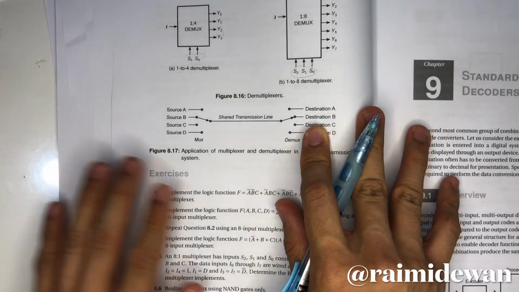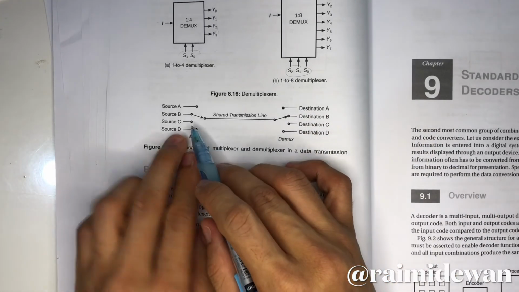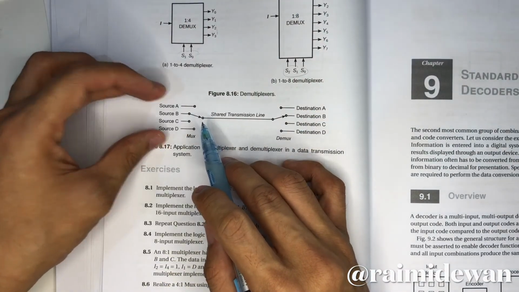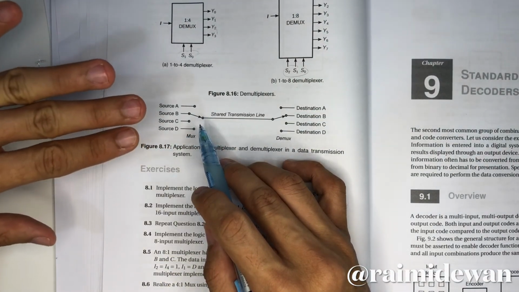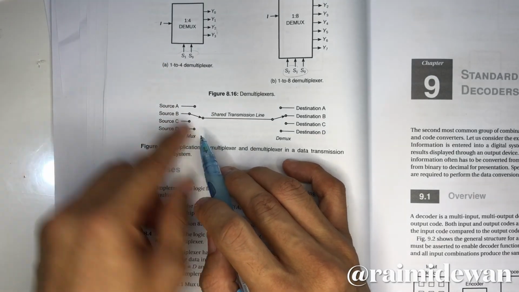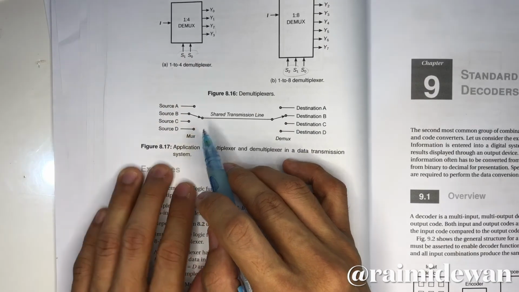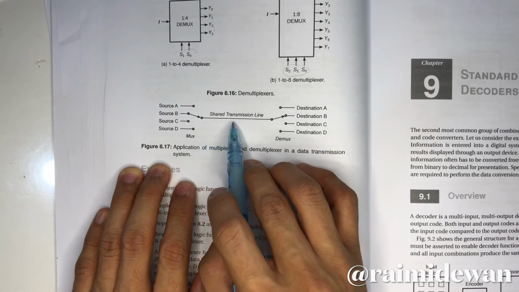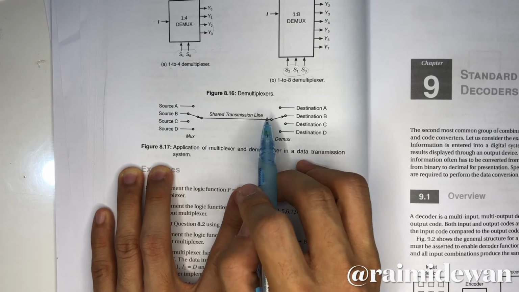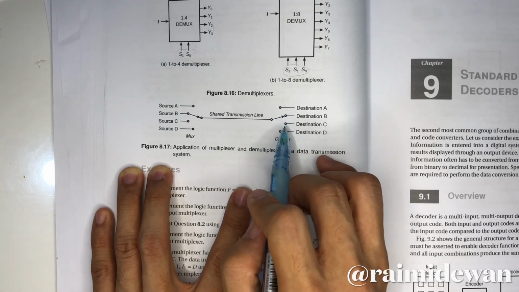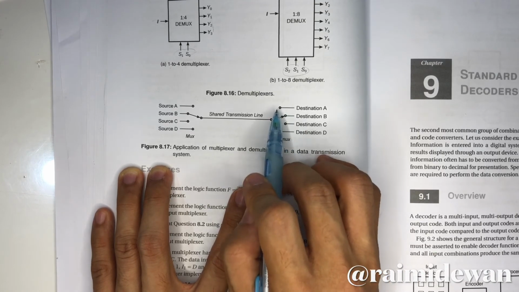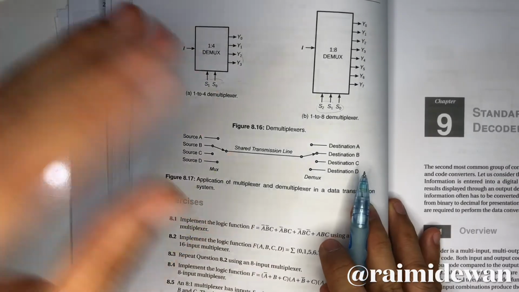So you see the transmission line from the transmitter and to the receiver. Let's say from the transmitter we have several inputs, but we want to select which input to be given to our output, so that's why we have the mux. And when we have already transferred the signal, then we want to select which part of the receiver should receive our signal. That's why we have the demultiplexer. We choose which output. So they are like a couple.